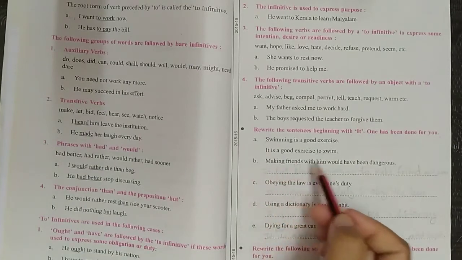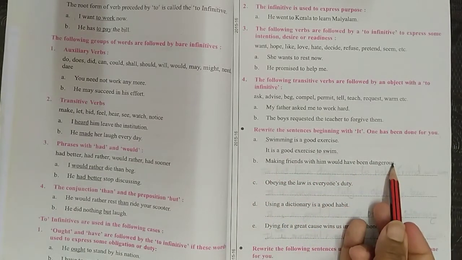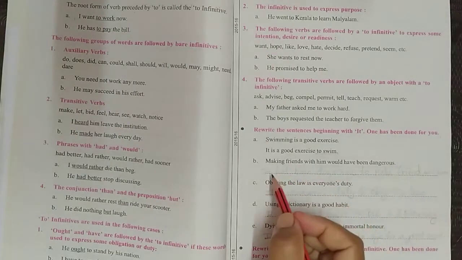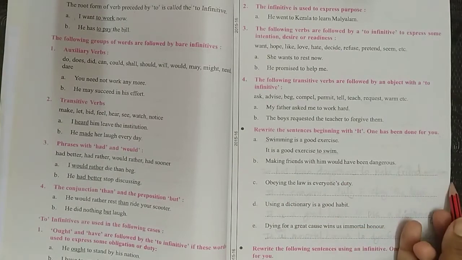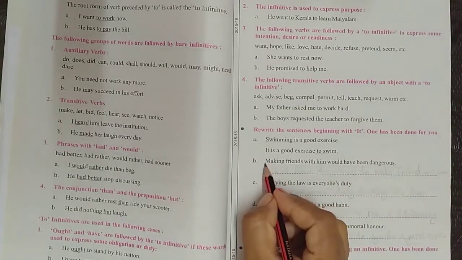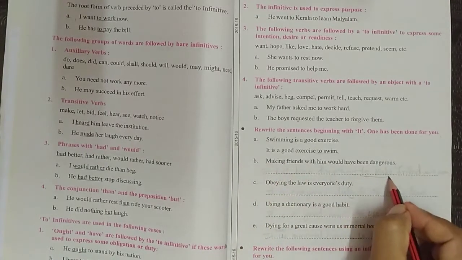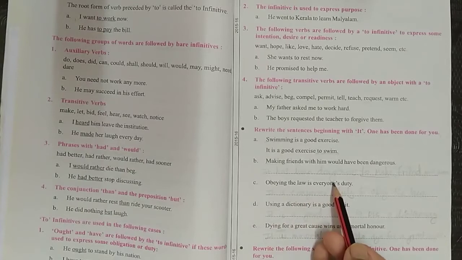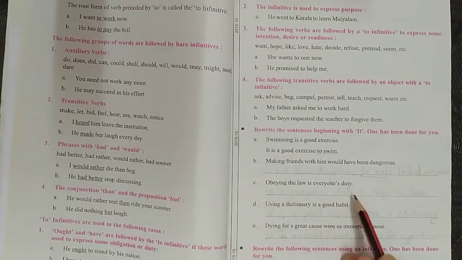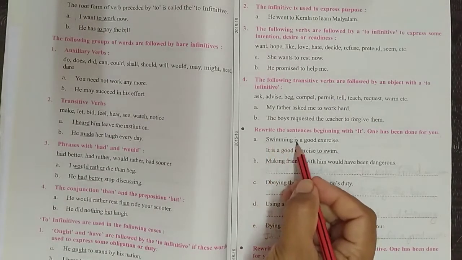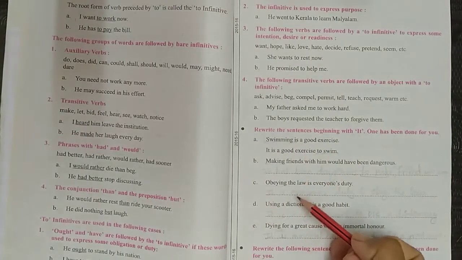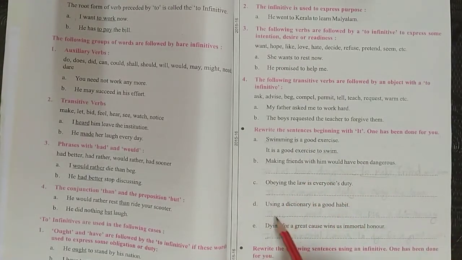Second one: making friends with him would have been dangerous. So how do we make the sentence? It would have been dangerous to make friends with him. It means we change making to make. Obeying the law is everyone's duty. So it is everyone's duty to obey the law. Here there is the ing form of the verb, but we make it into the infinitive, the to infinitive. Using a dictionary is a good habit. It is a good habit to use a dictionary.